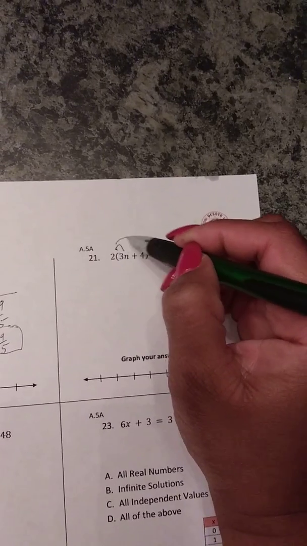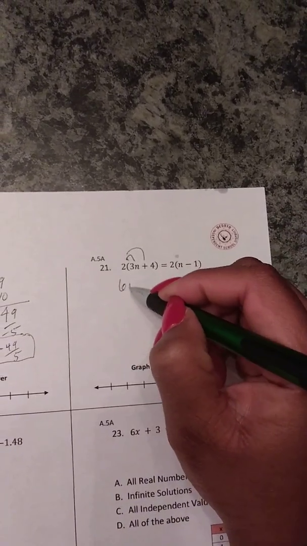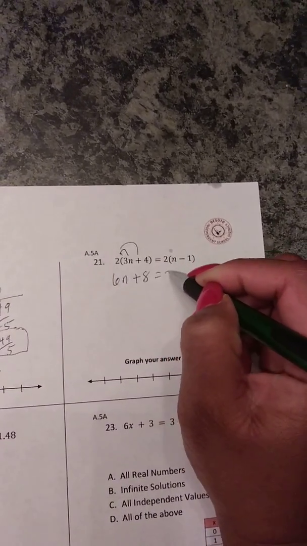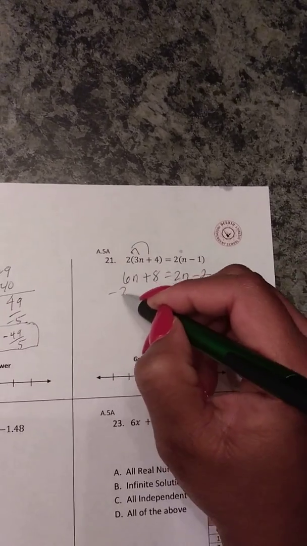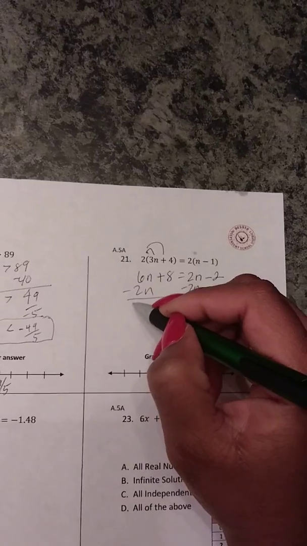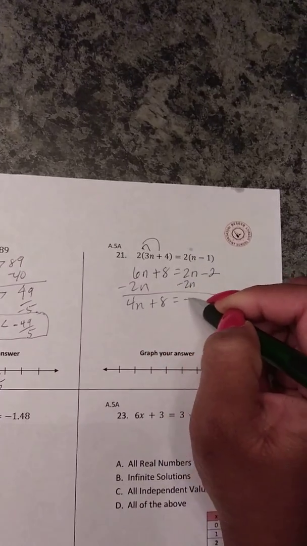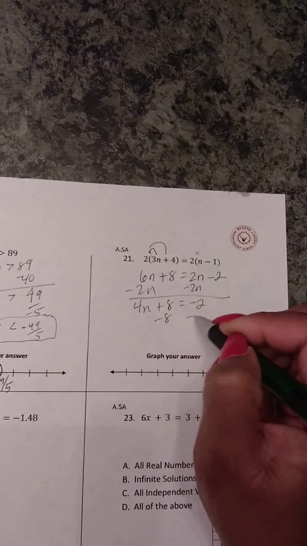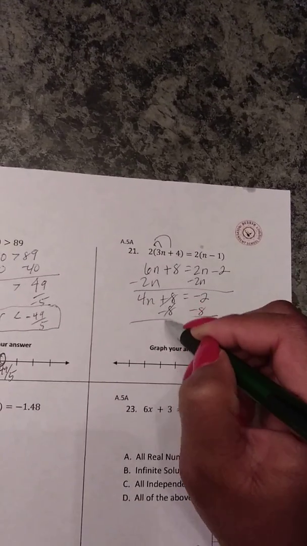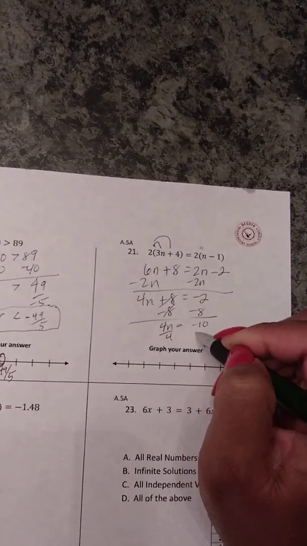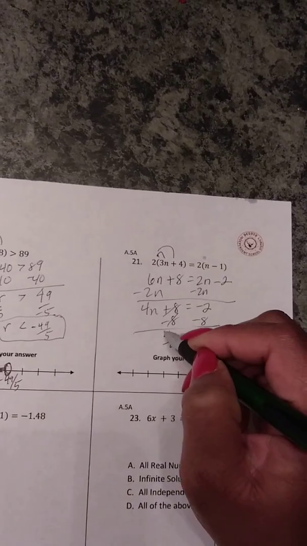Distribute, distribute. 6n plus 8 equals 2n minus 2. Subtract 2n. 4n plus 8 equals negative 2. Subtract 8. Negative 10. 4n divided by 4. Cancel, cancel.